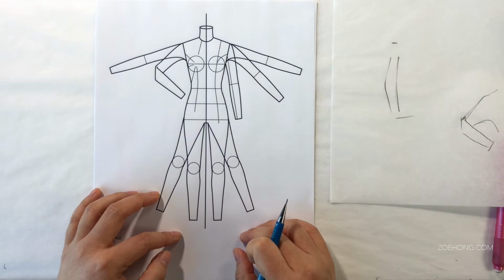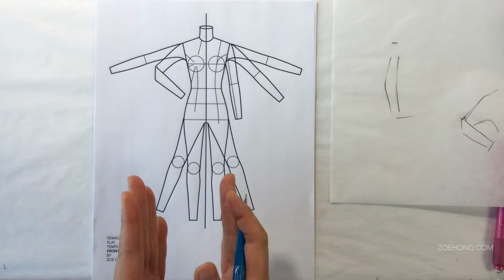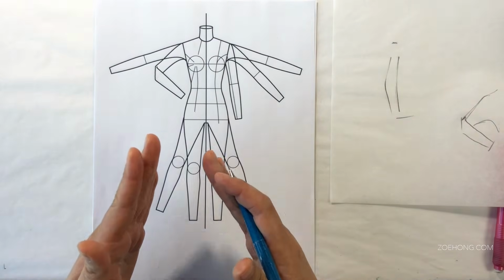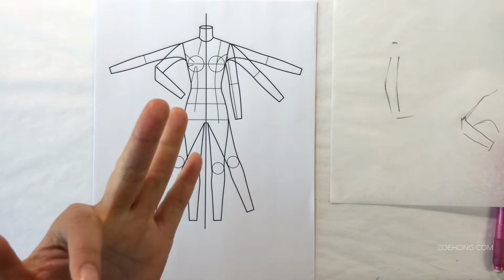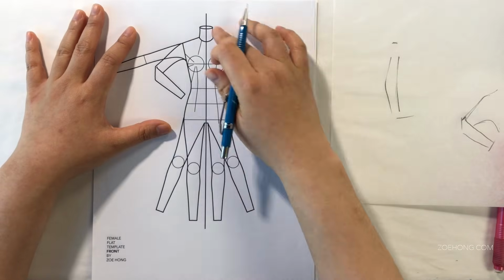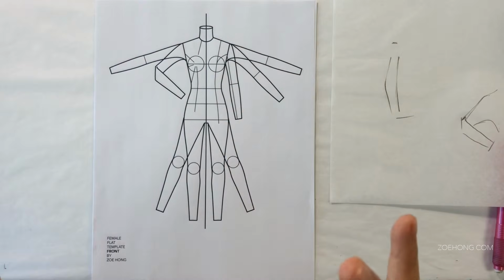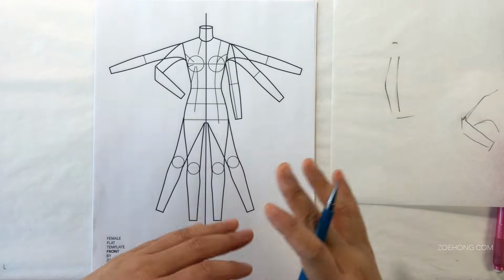Again, I have a couple of different leg options. The straight leg for tailored trousers, and then the more open leg for sweatpants, boxier trousers, gym shorts. And then in the torso, I have standard placement for style lines and darts.